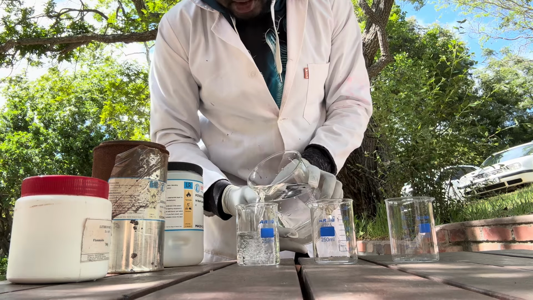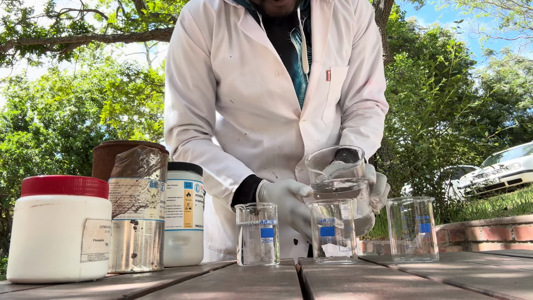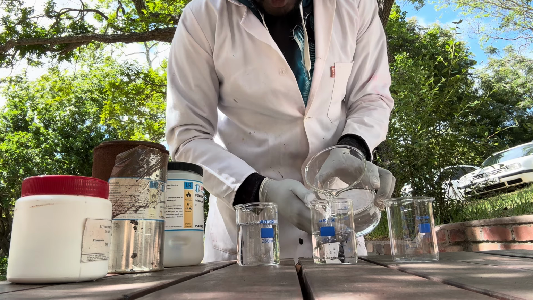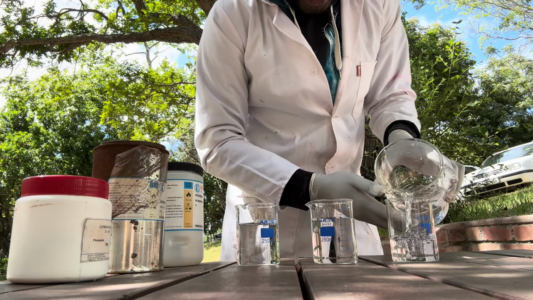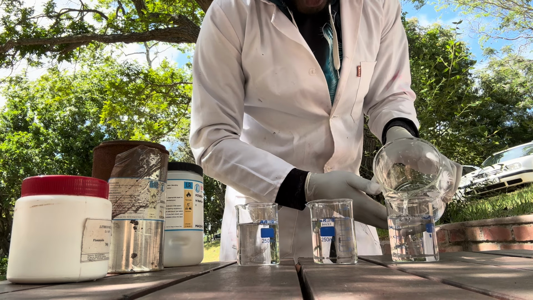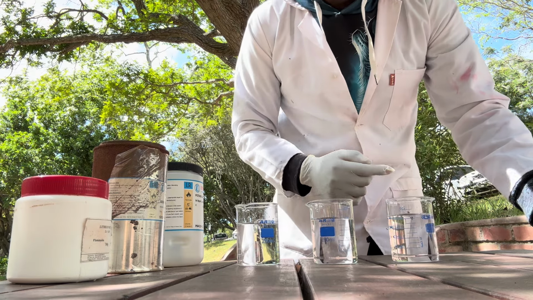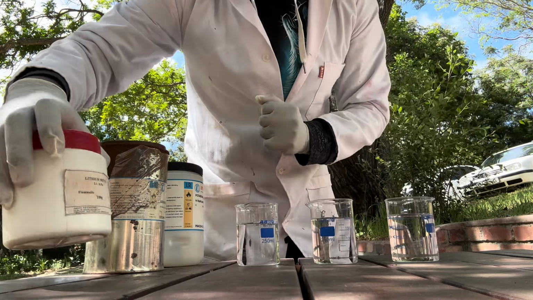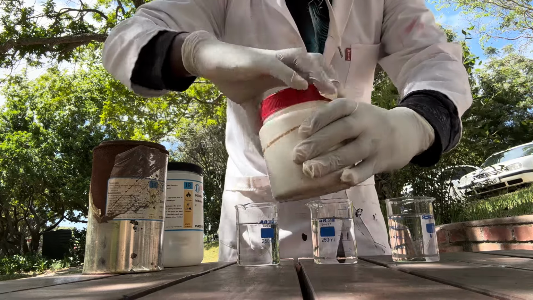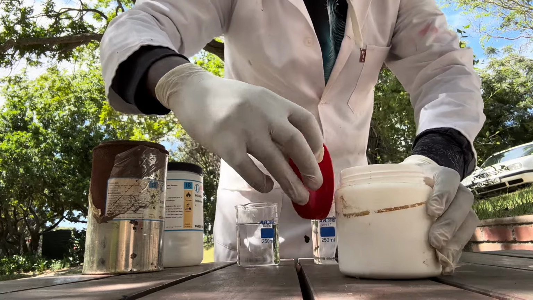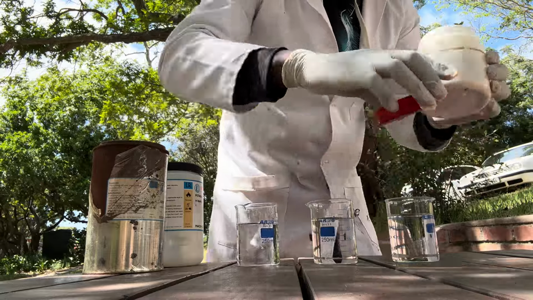So I'm gonna pour water in 3 beakers. The amount of water is not really that important for this experiment. And we're gonna try and keep the amount of each of these solids that I'm gonna put in the same. So this is our alkali metals. I'm gonna start with lithium.